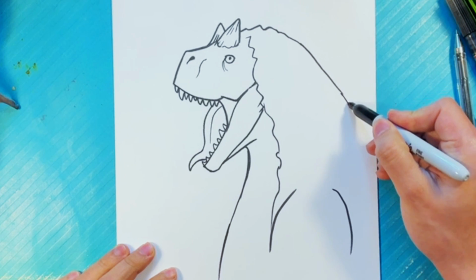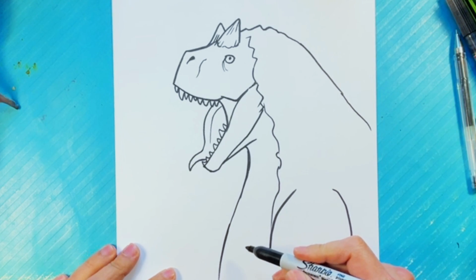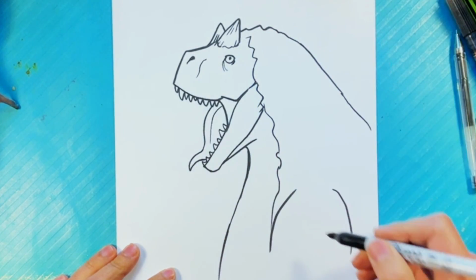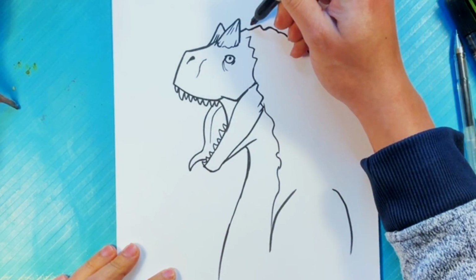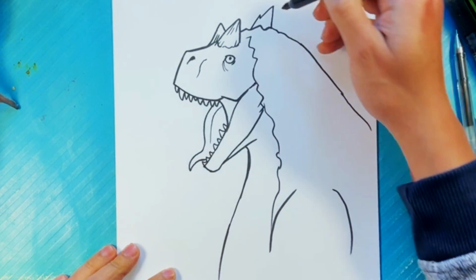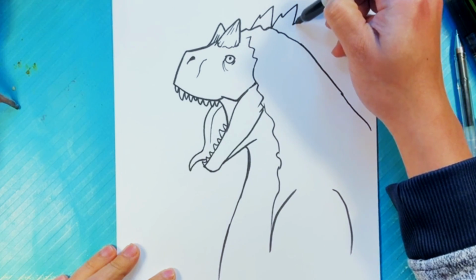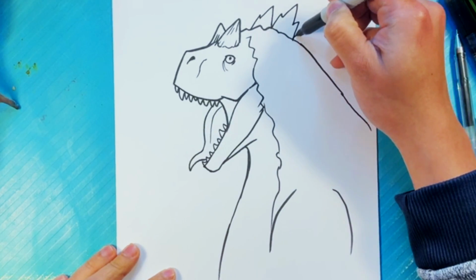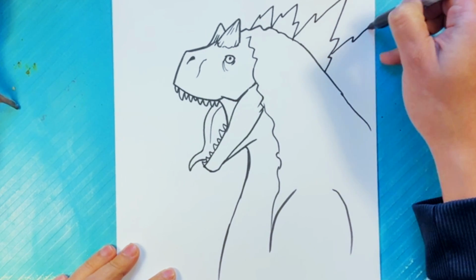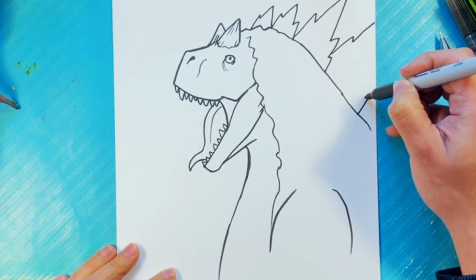So right off the bat, it's going to have Godzilla's body right there. Line under here. Let's go over here now. We're going to start the spiking process here. There. Line over here.